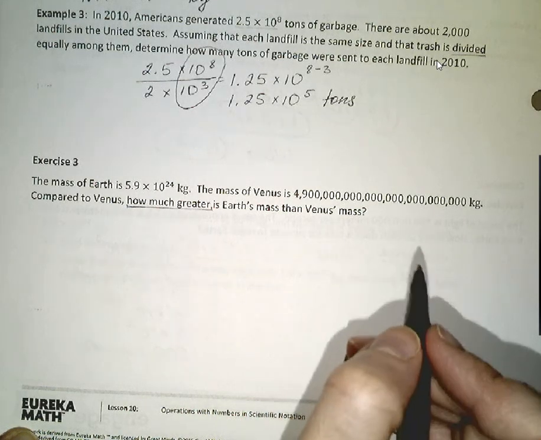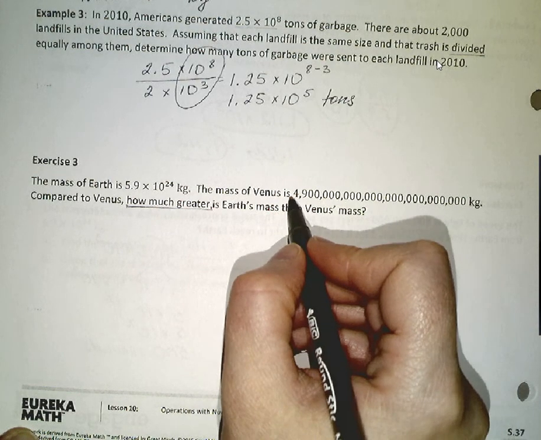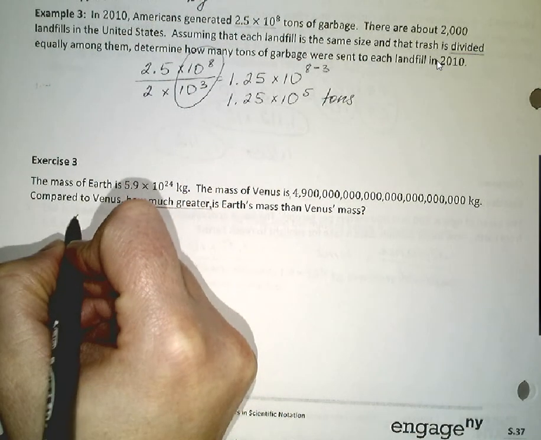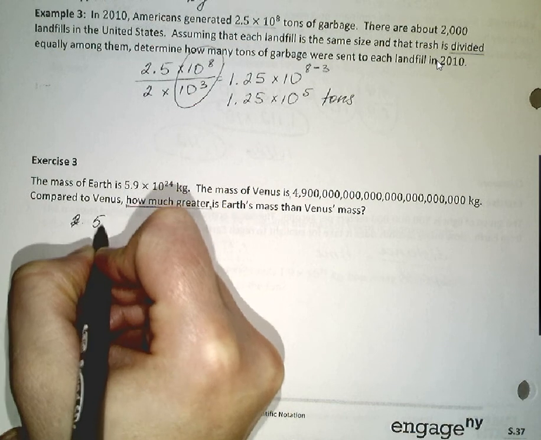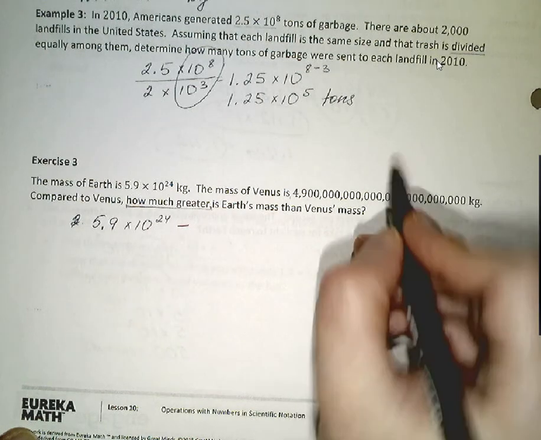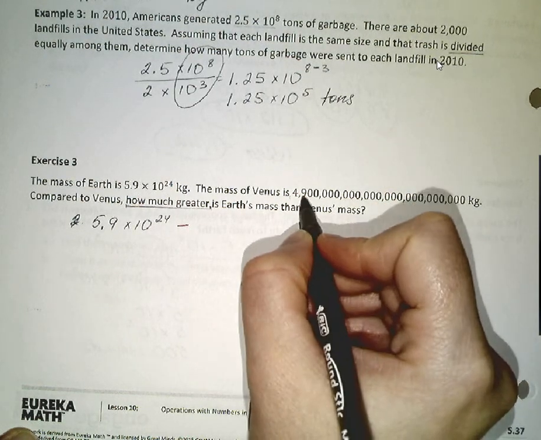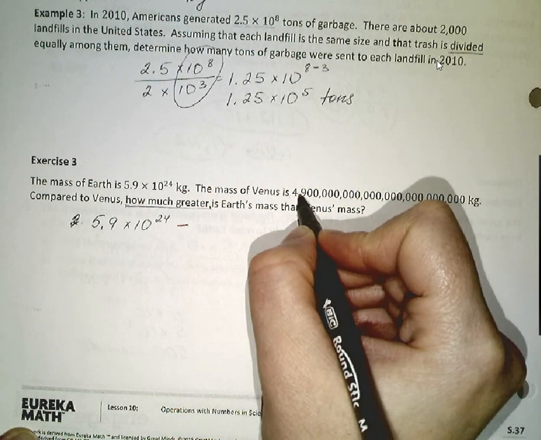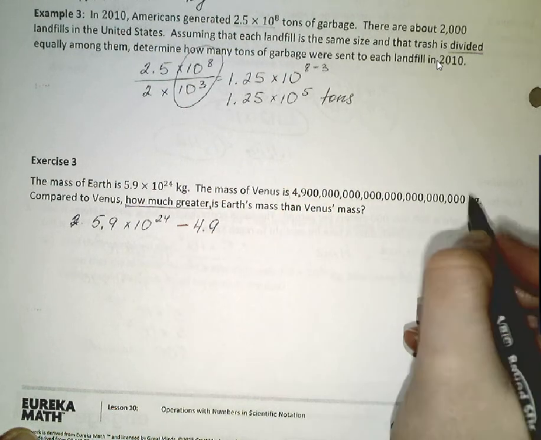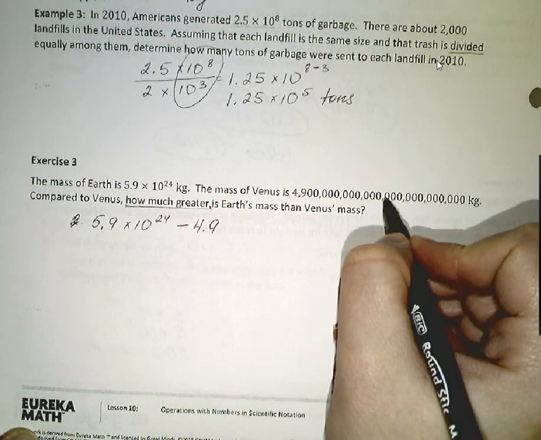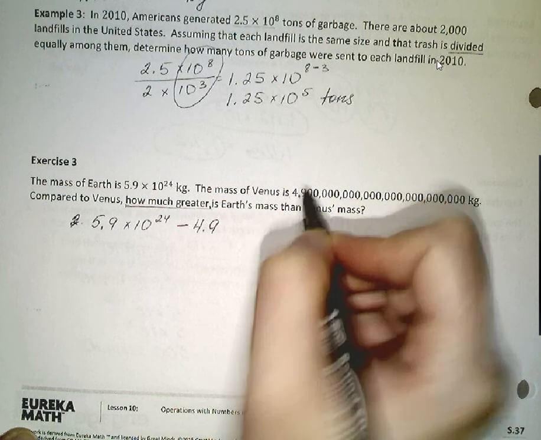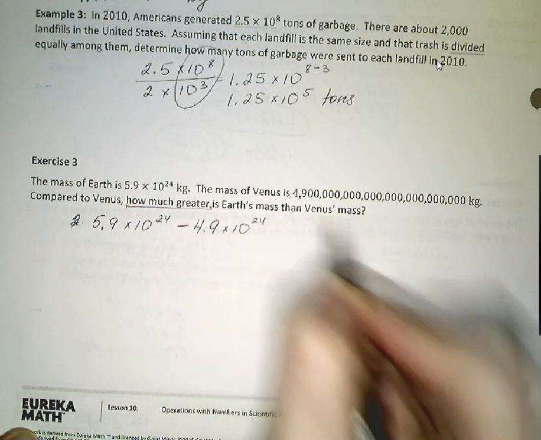First, I need to make sure that my number is written in scientific notation, because this is ridiculous to do using standard form. So I have 5.9 times 10 to the 24th minus, and we are going to subtract the Venus's mass, but I need to see how many digits there are going to be after the decimal that is in between 4 and 9, right? So I will count 3, 6, 9, 12, 15, 18, 21, 24, times 10 to the 24th.